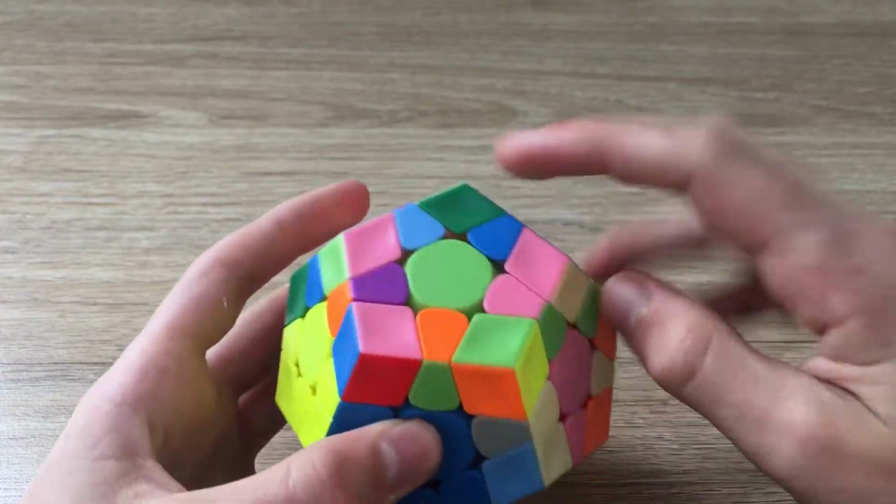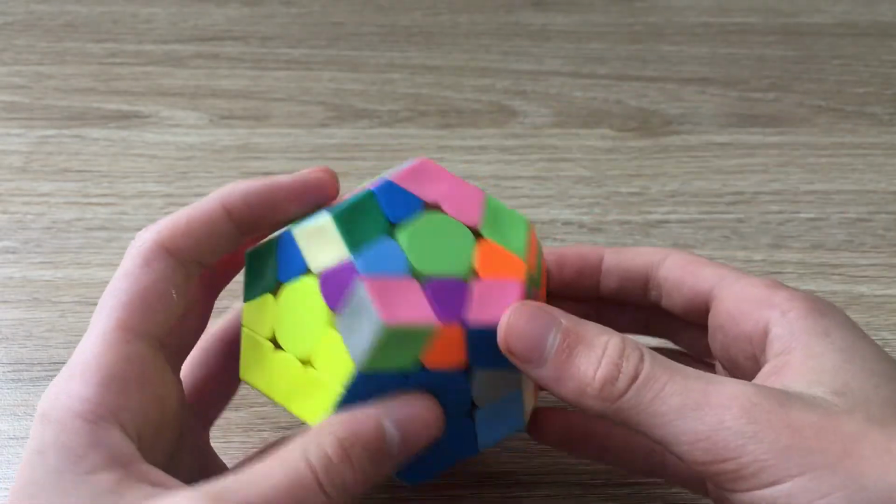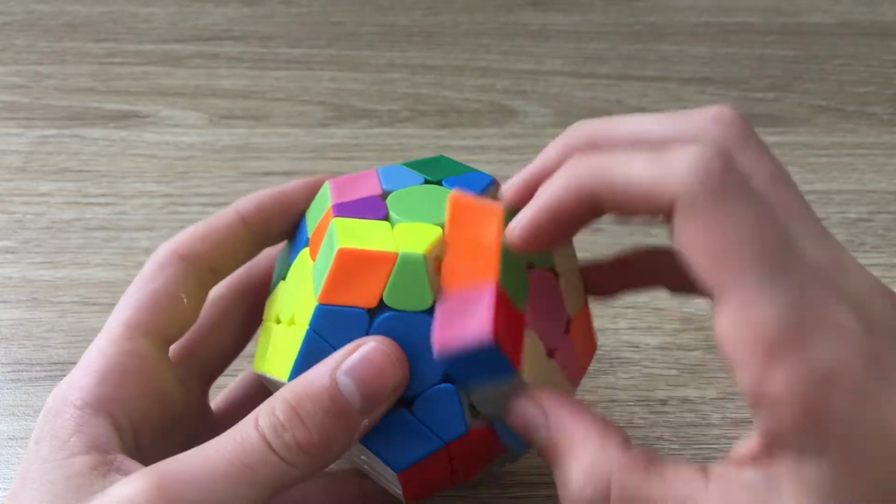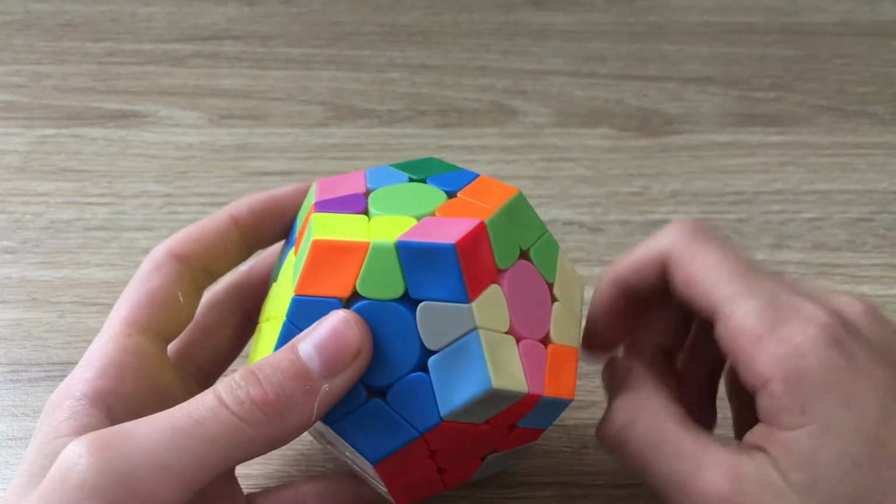So we can bring this edge onto this layer, and now we can insert this pair by hiding this corner, bringing this edge here, and bringing this back up, and now we've got our regular 3 mover.